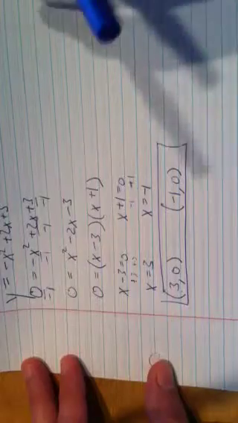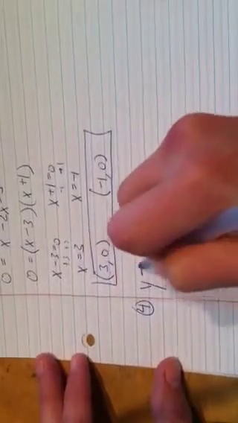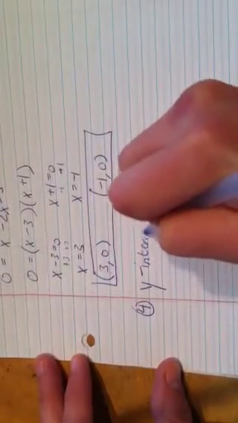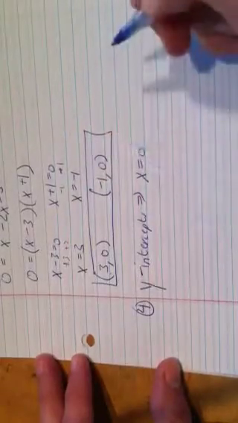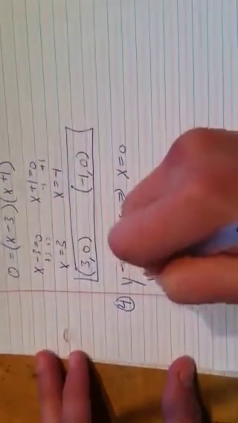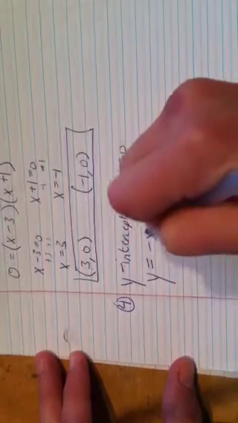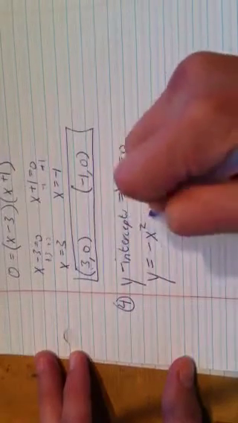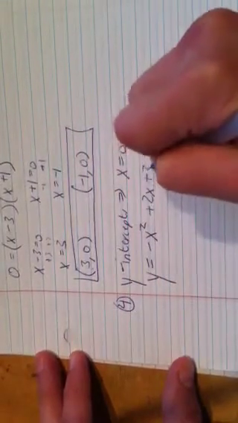Those are my x-intercepts. And then to my y-intercepts, you can find y-intercepts always when x equals 0. So remember the original equation, always going back to that, is y is negative x squared plus 2x plus 3.